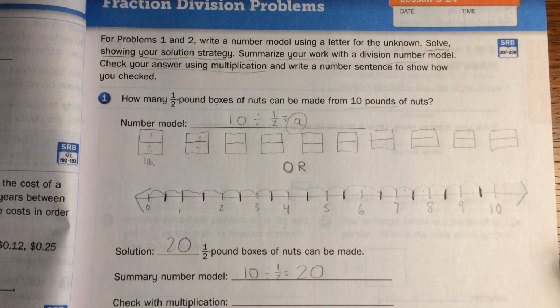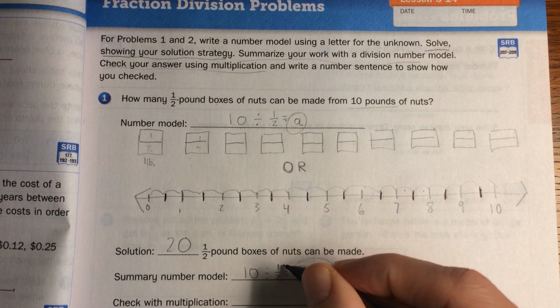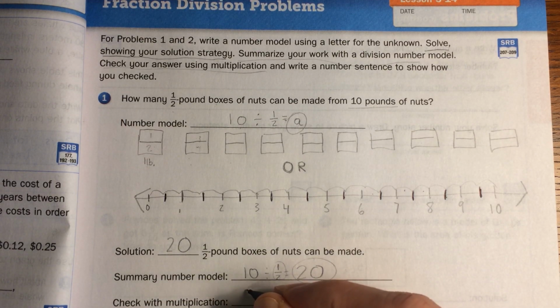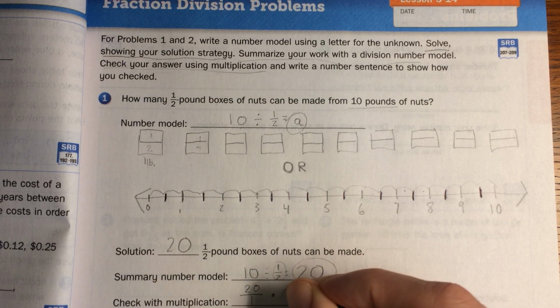Last but not least, we need to check this with multiplication. We've been checking our work by taking our quotient and multiplying it by our divisor. Our divisor is our second number in a division problem. The first part is called a dividend. So the divisor is what divides. So we're going to take 20, and remember, we can turn 20 into a fraction by just putting it over 1. Taking 20 and multiplying it by 1/2.